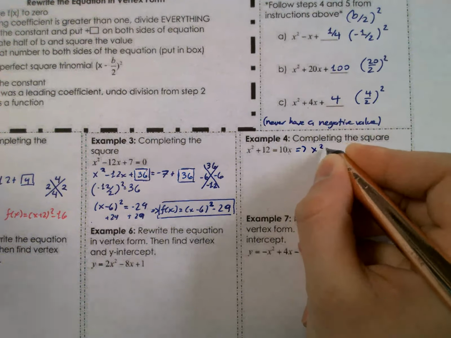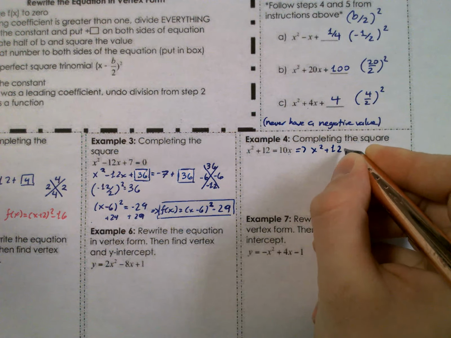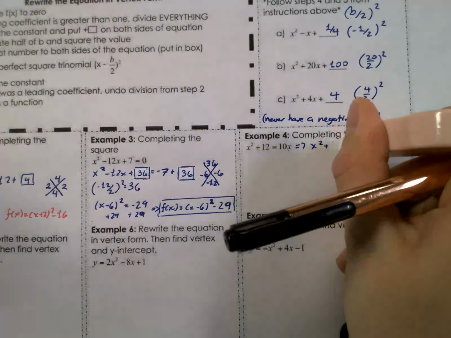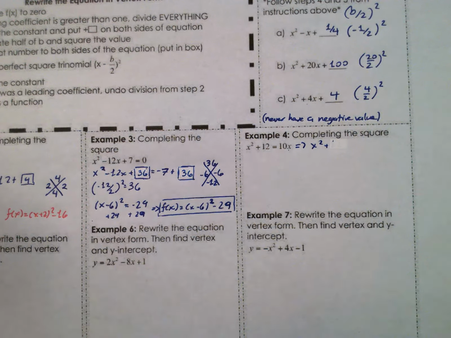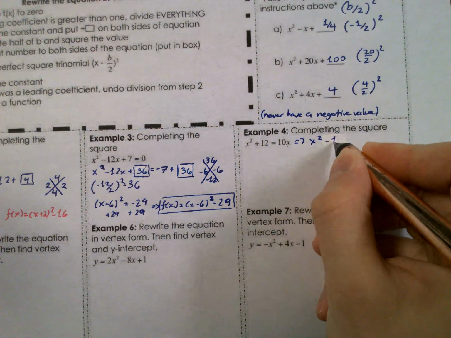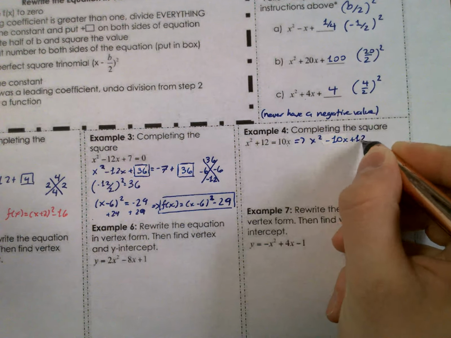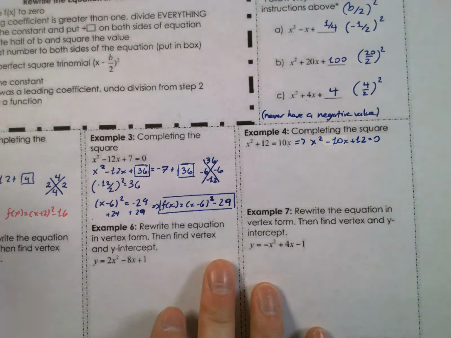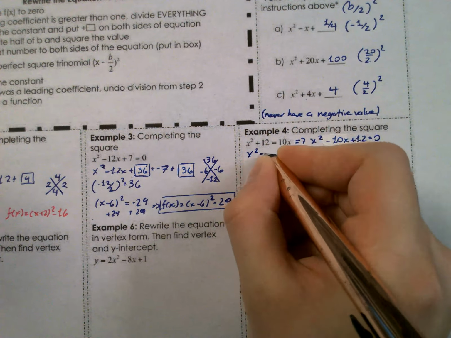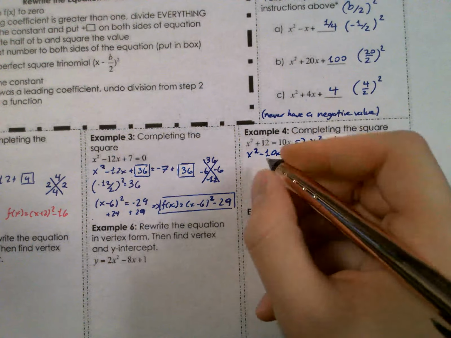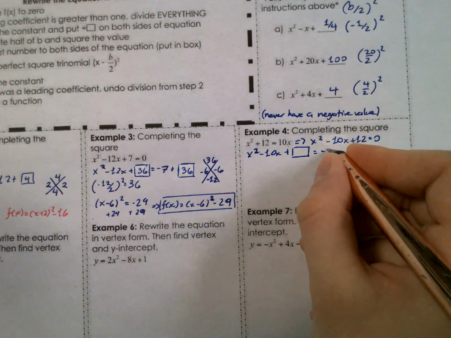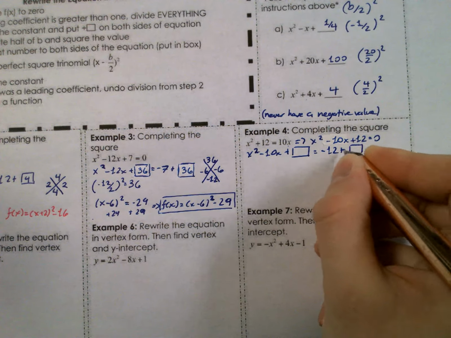Let me rewrite it in the right order we want it in, with the x in the middle: x squared minus 10x plus 12 equals 0.